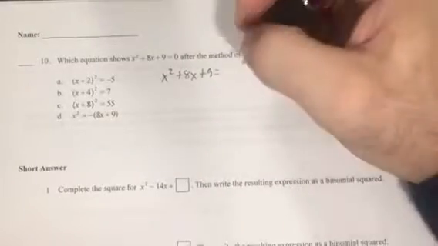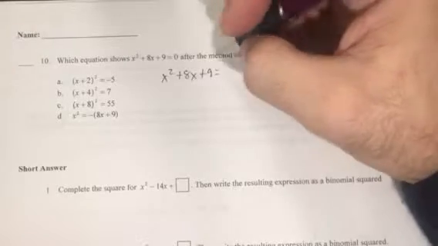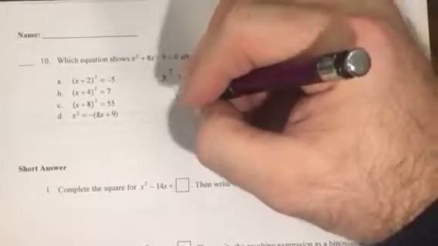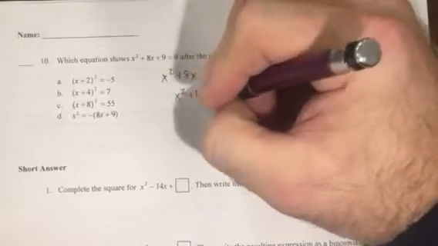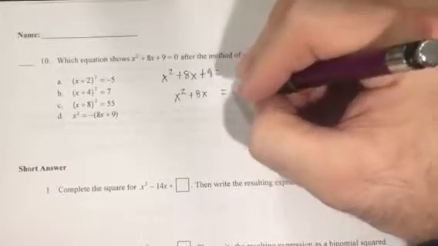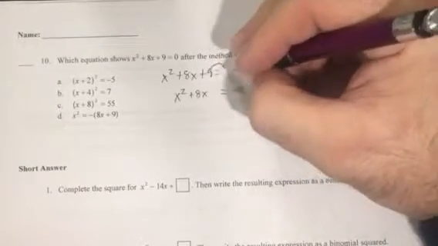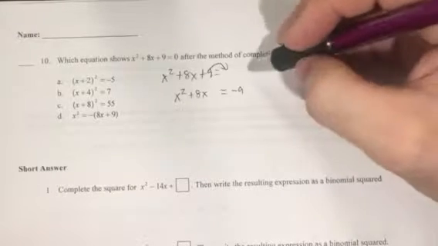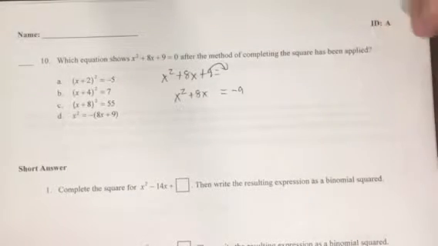That's done. Second step: move C to the other side. So I've got x squared equals -9. I have to move C over. Get everything to one side, move C to the other side. Next step.